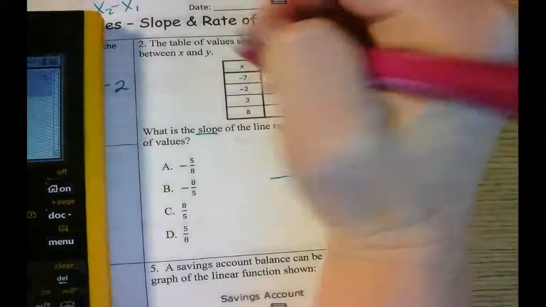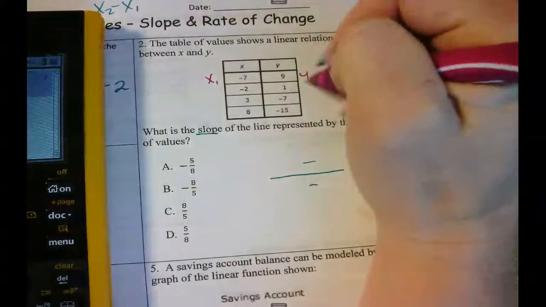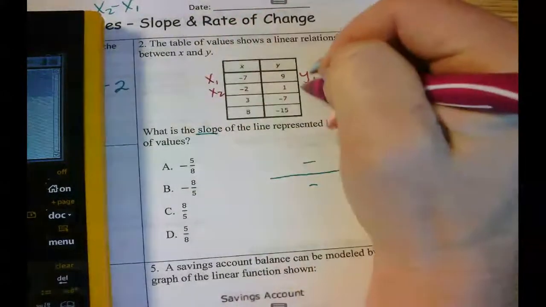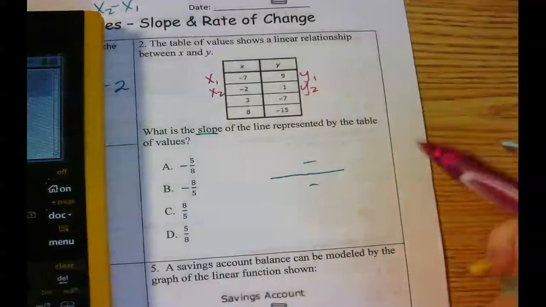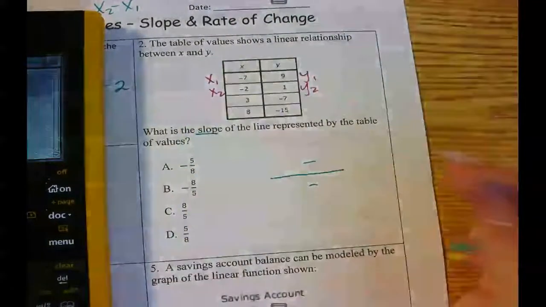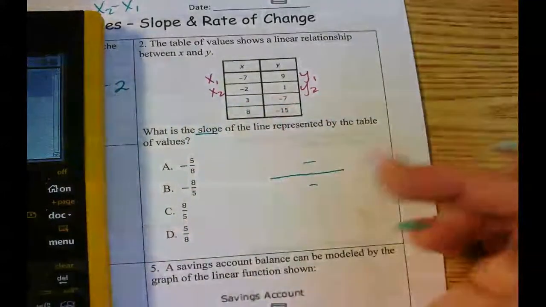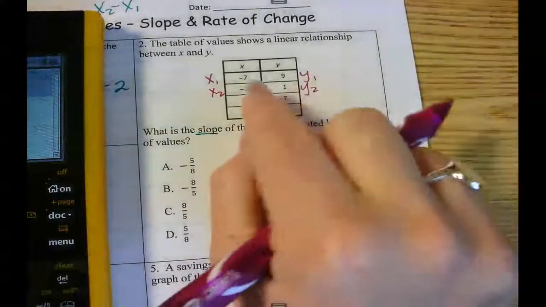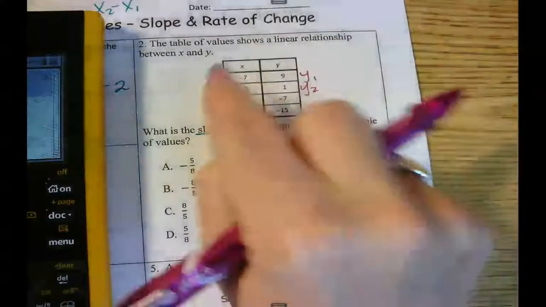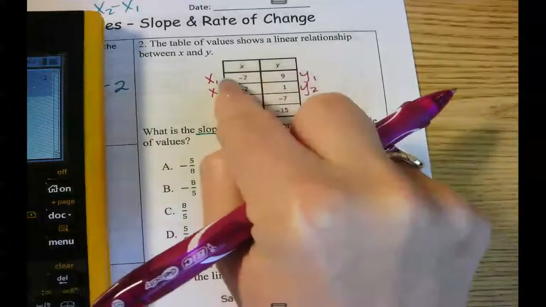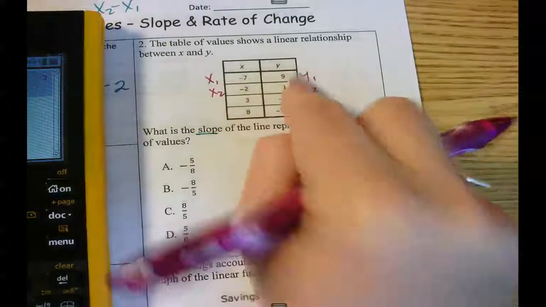So I would label this as x1, y1, x2, y2. It does not matter which 2 points you select on here. I could have used these, and that's perfectly fine. I just chose these because they were the first ones. Just make sure if you put x1 here, you put the y1 that corresponds with it.